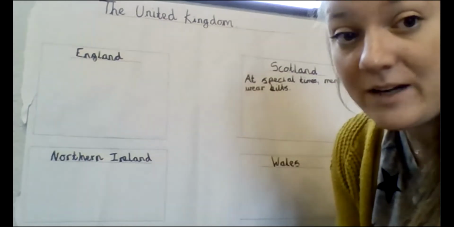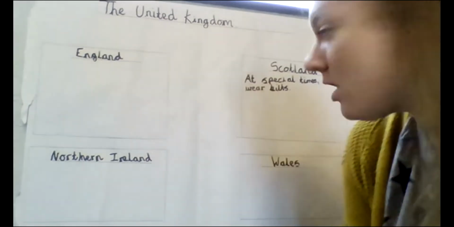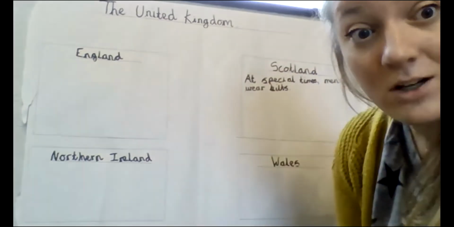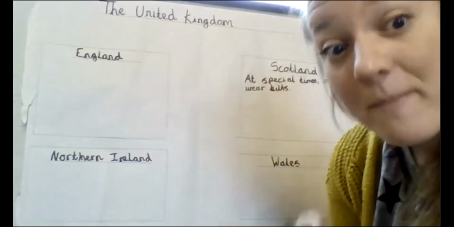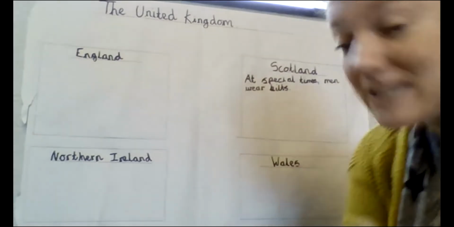Now, if you wanted to, you could draw a picture of a kilt in this box, or you could do a completely different fact. It's up to you. You could also add that shortbread is a recipe that comes from Scotland, and it's one of Miss Wassell's favourite biscuits.